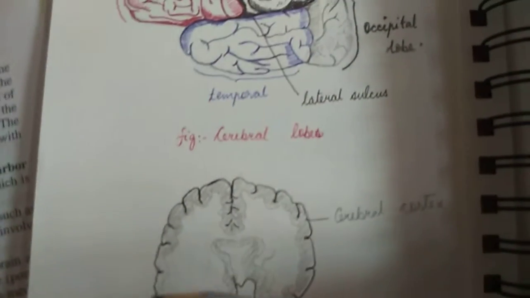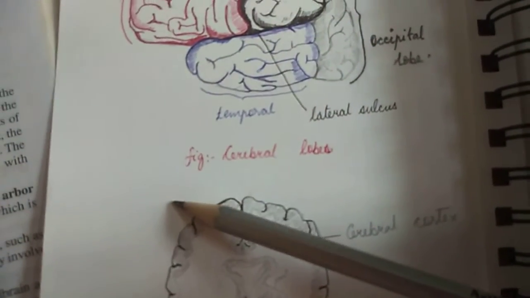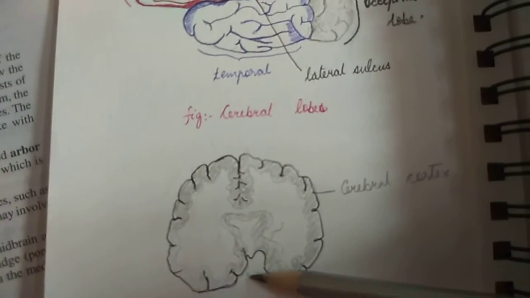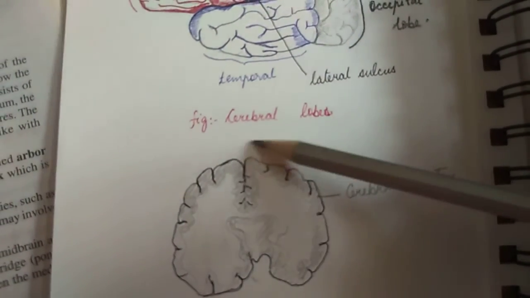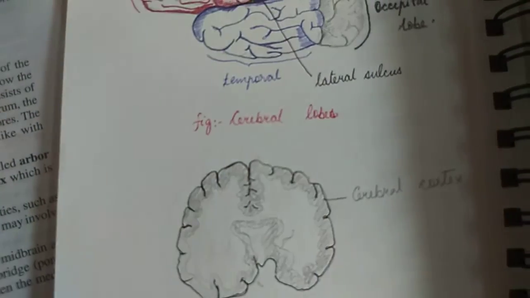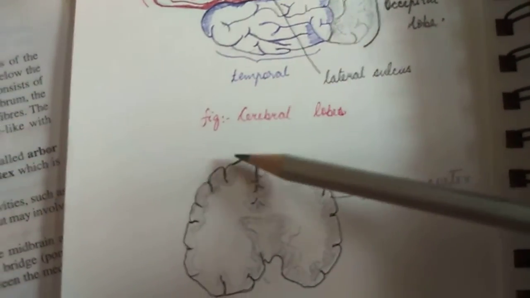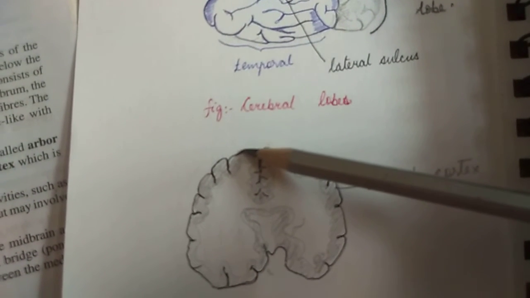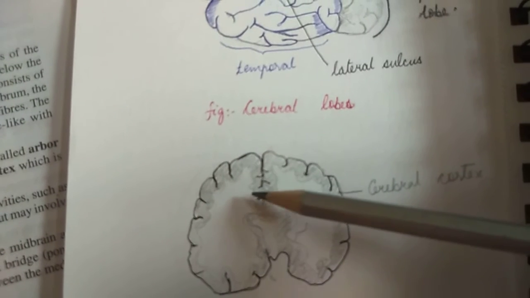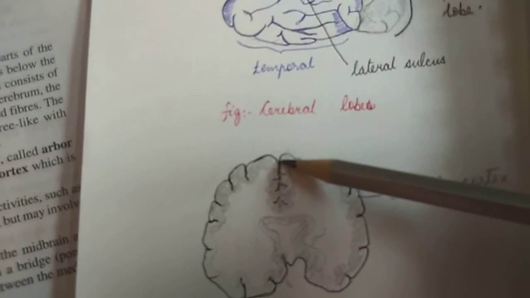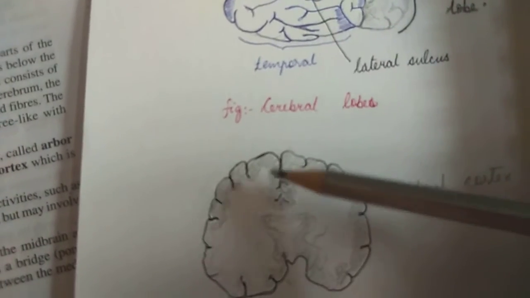The outer surface of cerebrum comprises of gray matter. As you can see here, the outer surface comprises of gray matter. I have already discussed that gray matter comprises of basically cell bodies and non-myelinated nerve fibers. The upward folds of brain are called gyri.